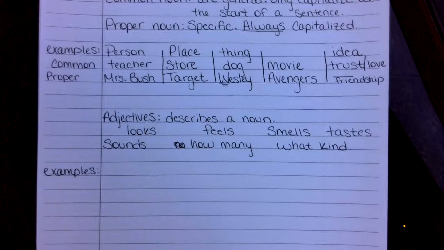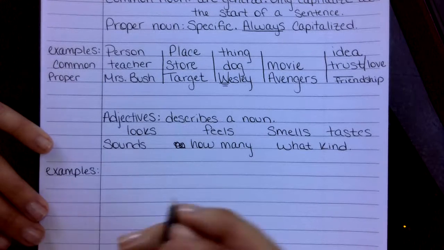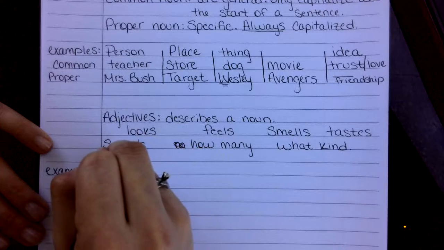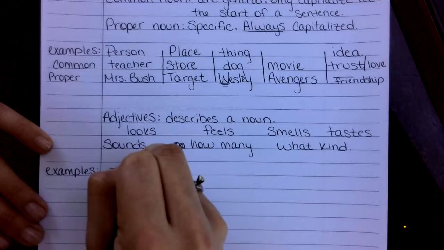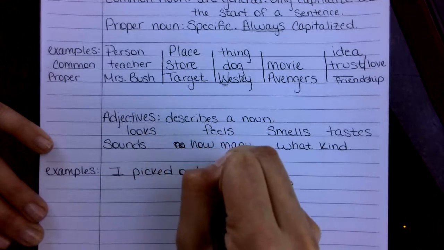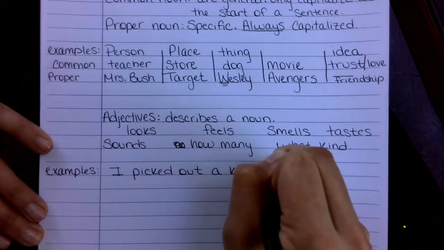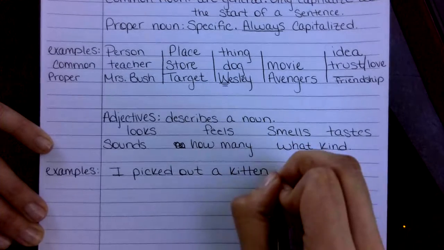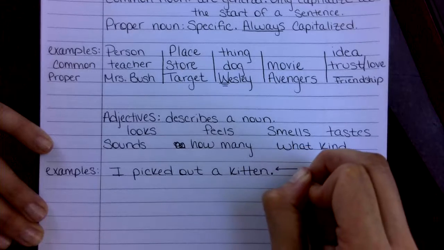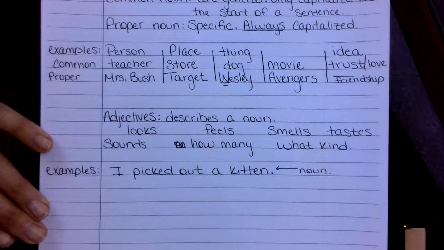Let's say you're going to pick out a kitten and you are going to describe the kitten to your friend. So you could say, I picked out a kitten. Here's our noun. Let's add in some adjectives to make it sound a little better.